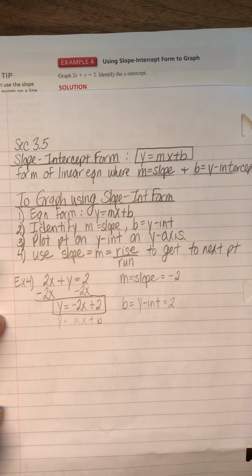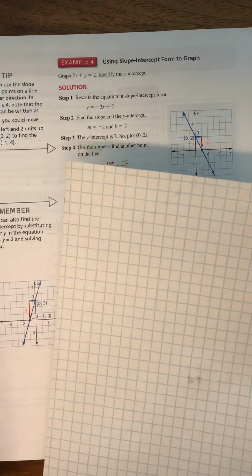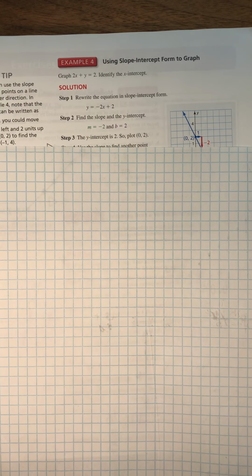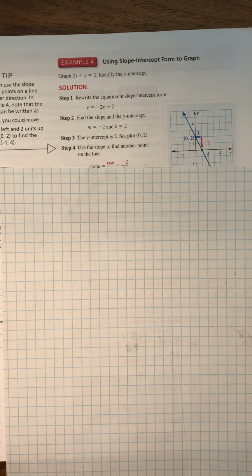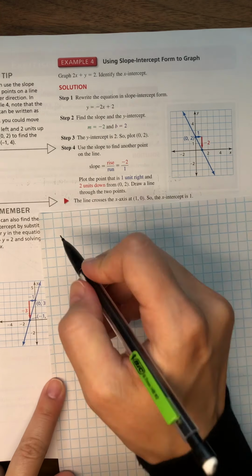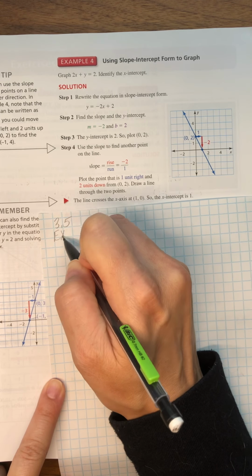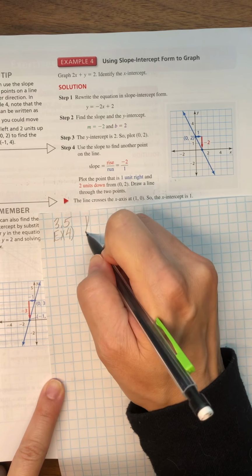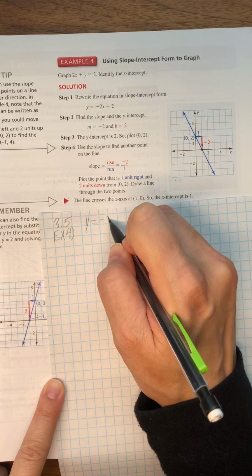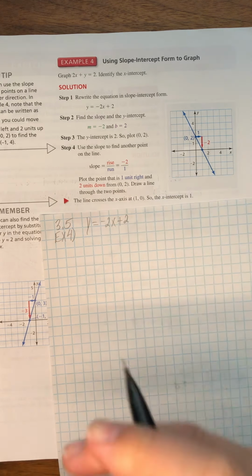All right, so now we're ready to start our graph. I'm going to grab my piece of graph paper. If you don't have graph paper, that's okay, but you can print out some free graph paper from the link that I posted in Google Classroom. Let me just label my paper here. This is 3.5 example 4. And we're graphing the equation y equals negative 2x plus 2.